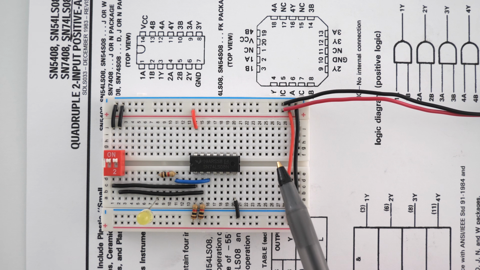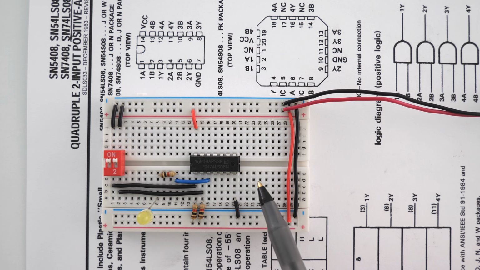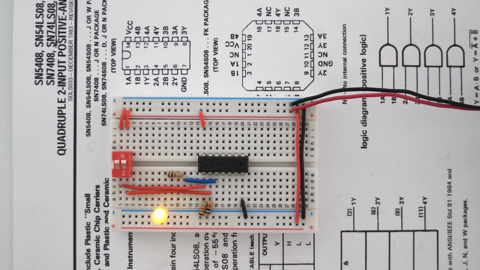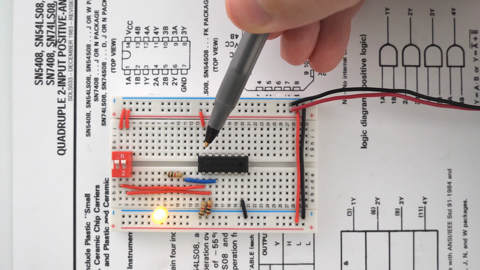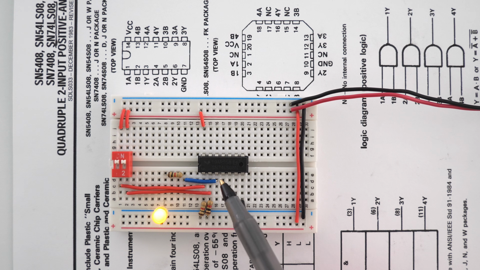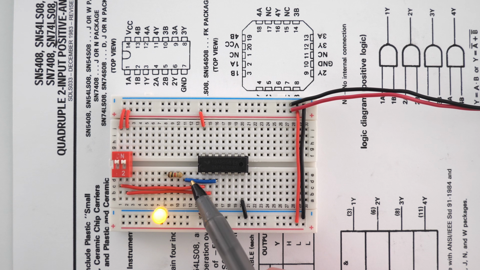This is still a valid way to wire up this integrated circuit, but I'm going to show you how to wire it up better with AND gate 7. This is AND gate 7, and you can see it is wired up very similar to AND gate 6, where we have VCC going to pin 14, we got our positive 5 volts going to pin 14, we have pin 7 going to ground, we still have pin 3 going through this blue wire across the 1K resistor and then into the LED. The difference is how we're doing the inputs.